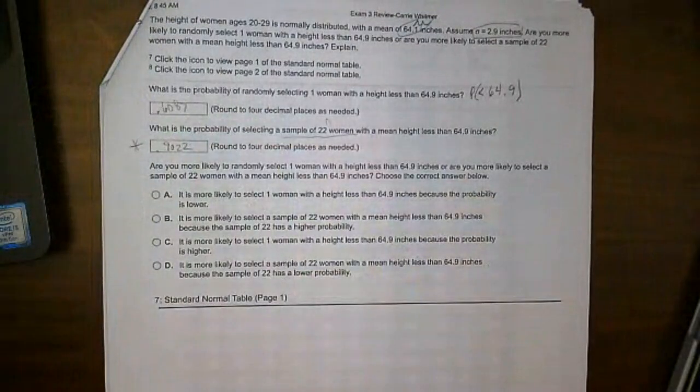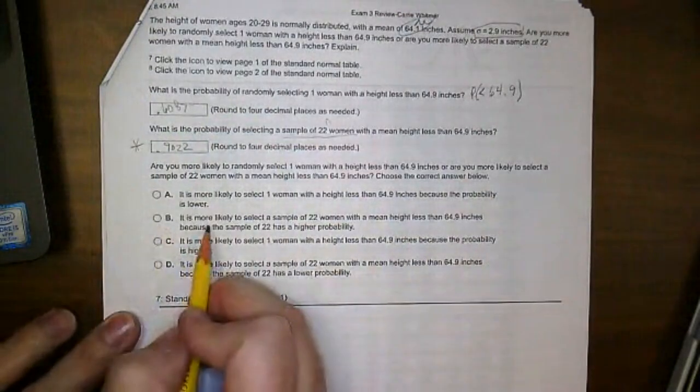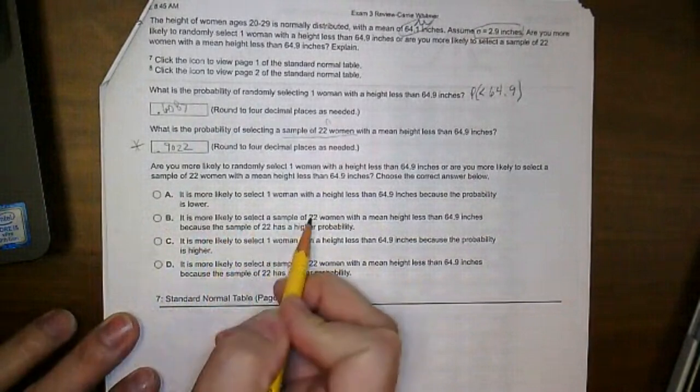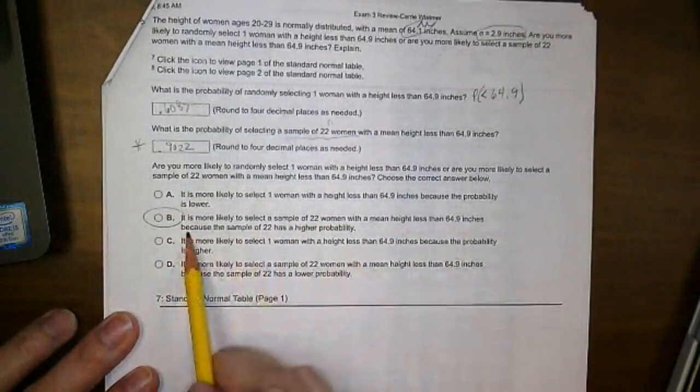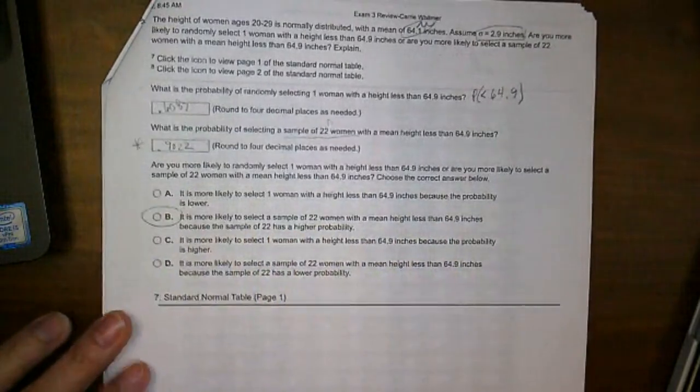So which one's more likely? Well, that has the higher probability. Okay. So you're going to say it is more likely to select a sample of 22 women with a mean height less than 64 because the sample of 22 has a higher probability.